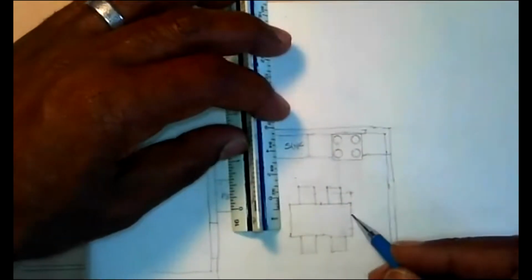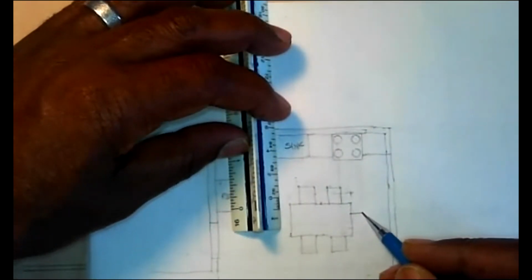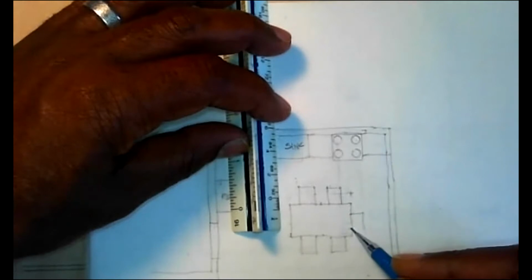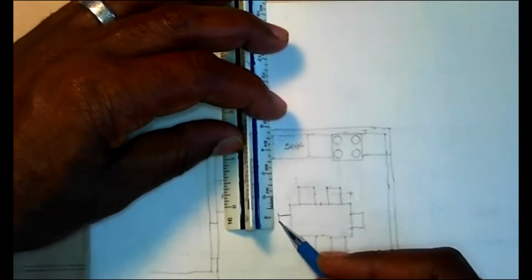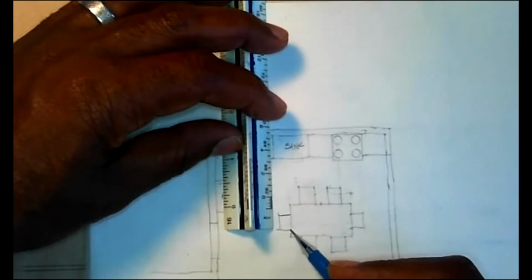And then if you wanted to, you can put chairs on the end here, and you could seat 6 people there.